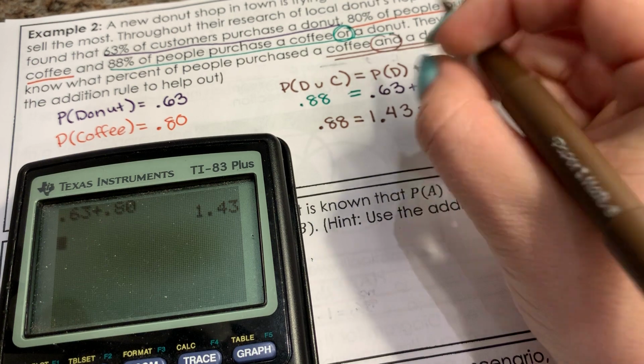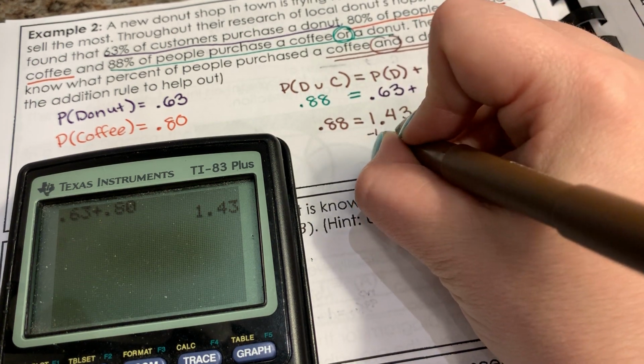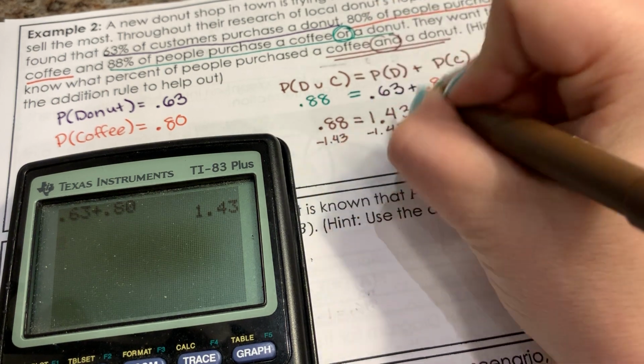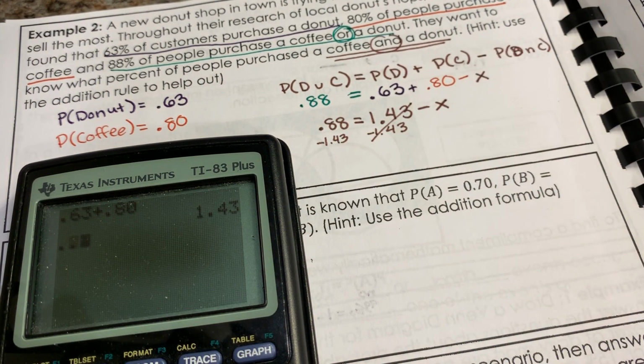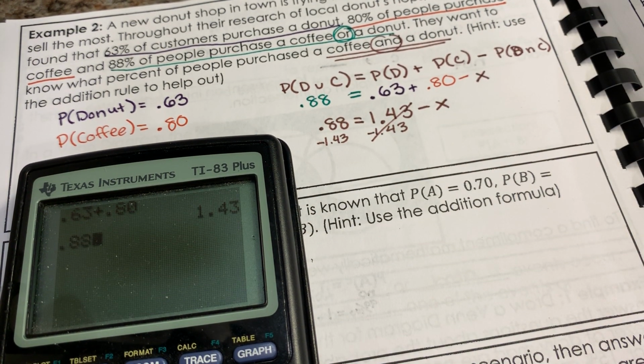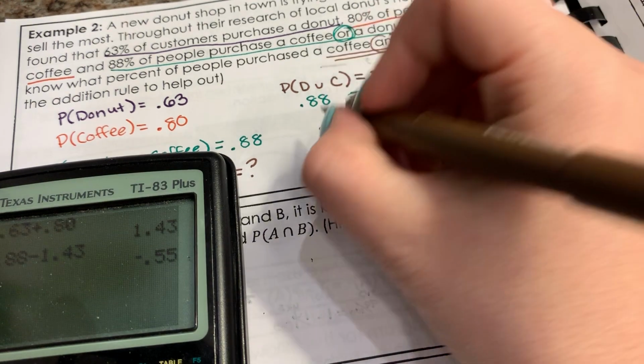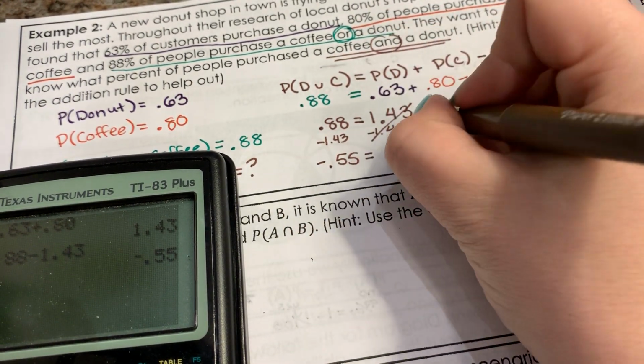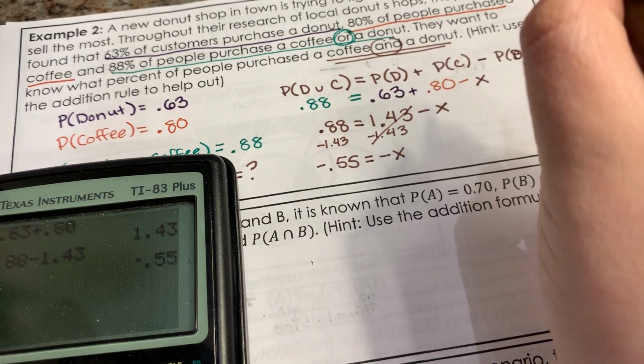Now we want to get this to the other side, so we do the opposite operation: minus 1.43. That's going to cancel that out. So we do 0.88 minus 1.43, and we get negative 0.55 equals negative x.